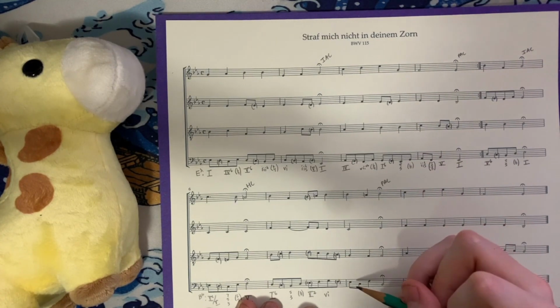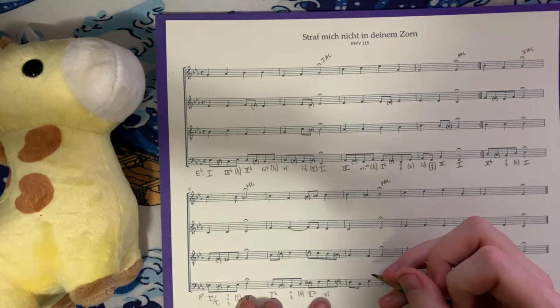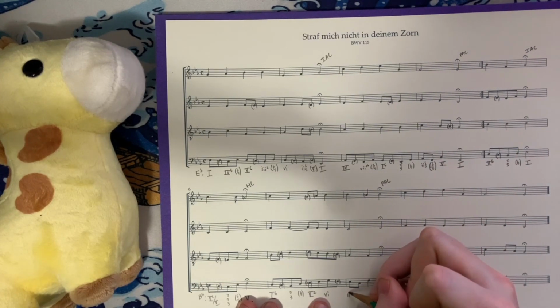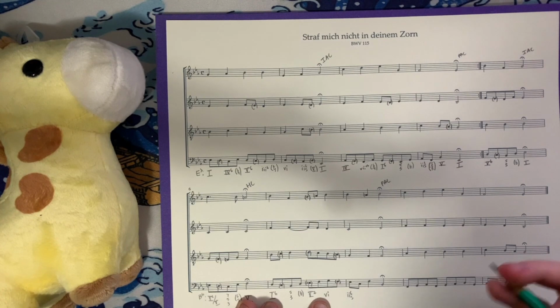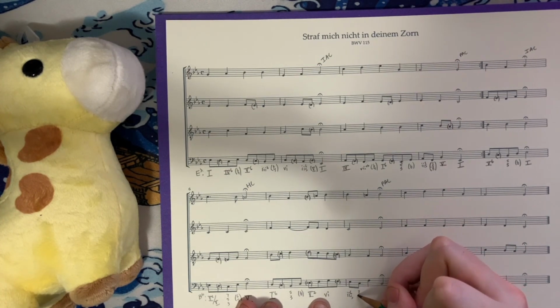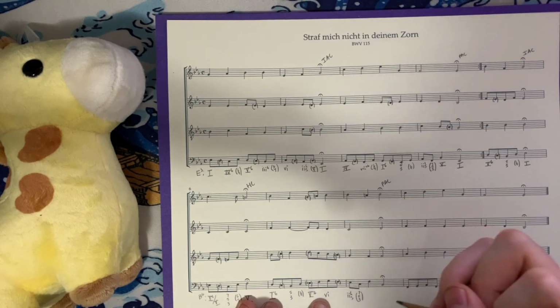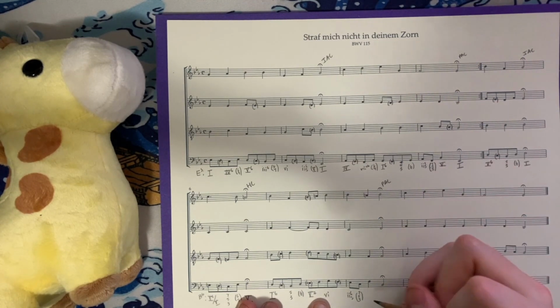And then we have E flat, G, C, and B flat. That is again another minor 7 chord in first inversion. So C minor 7 first inversion, so 2-6-5, which turns into 7-5-3 on this beat. And then we have F, F, C, and A.